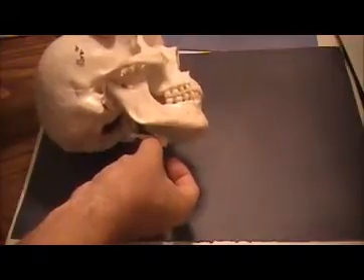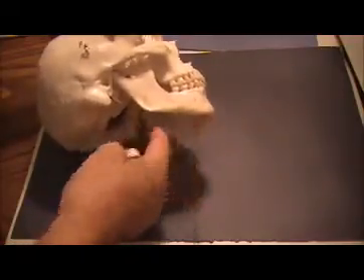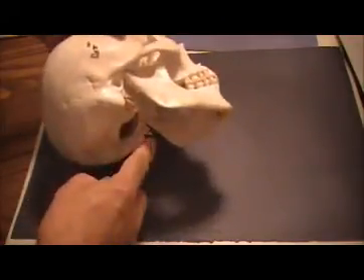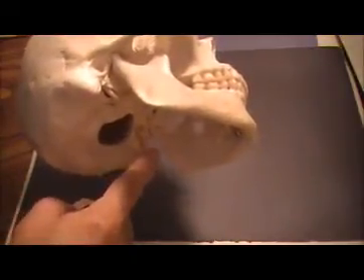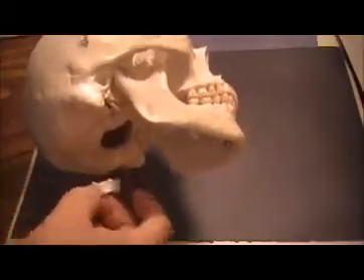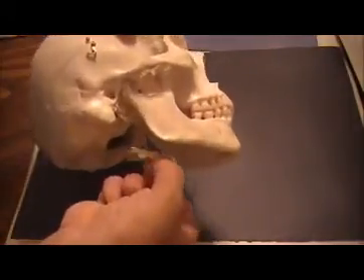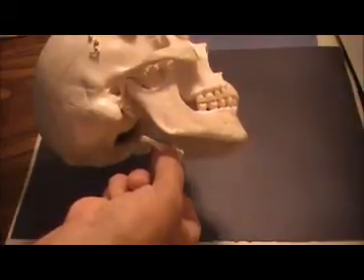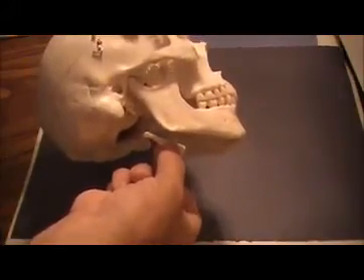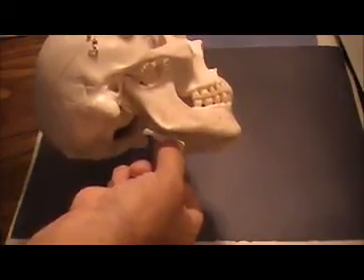Now, it's going to be attached by ligaments to these styloid processes that I showed you earlier. Again, these styloid processes are generally broken off in a natural bone skeleton, but in a plastic model, you can see where they would sit. And in this position right here, you can easily see how this bone could be broken or crushed if a murder victim is being strangled.